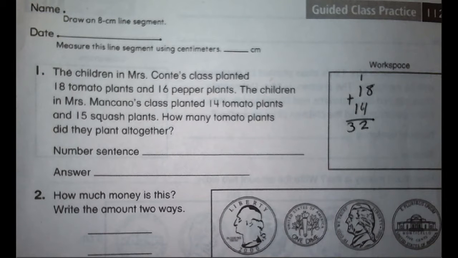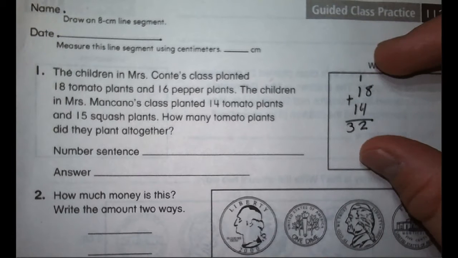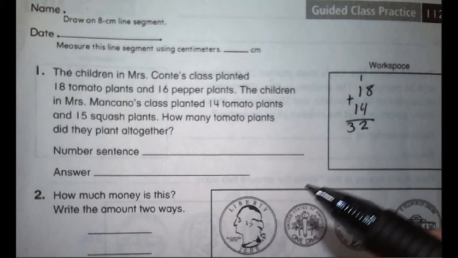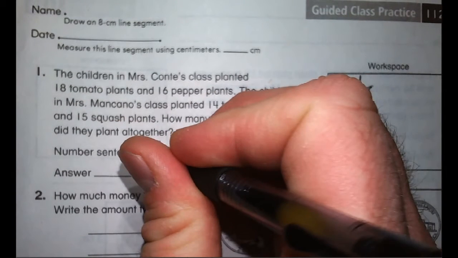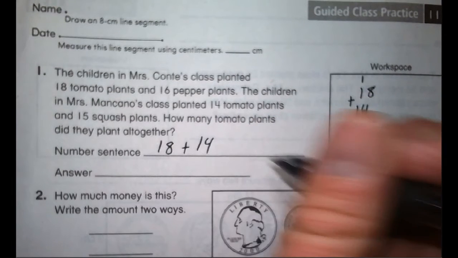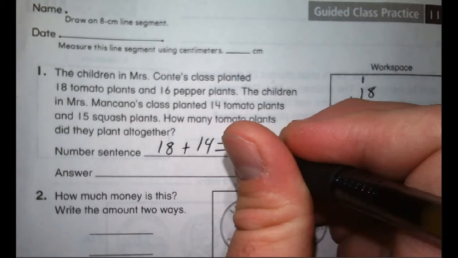They planted 32. Before we can write that down as our answer, though, we need to write our number sentence. And our number sentence is going to take all of this information right here and just write it right here. So, our number sentence is 18 plus 14 equals 32.